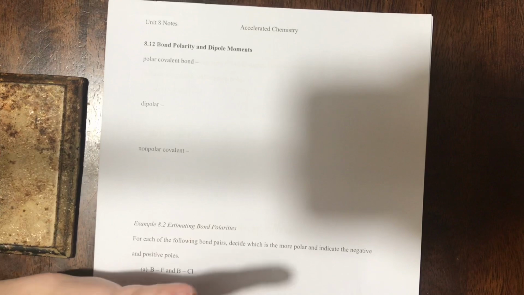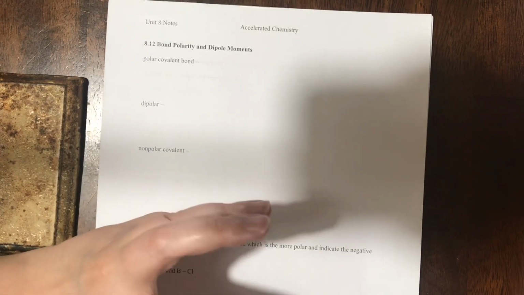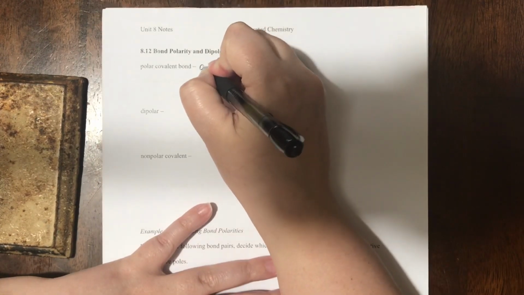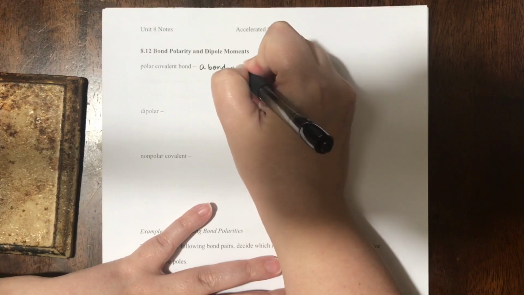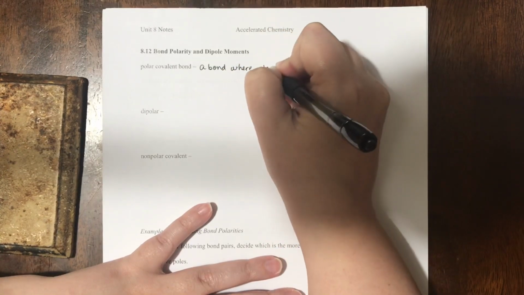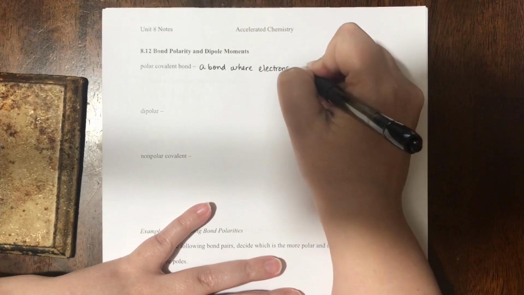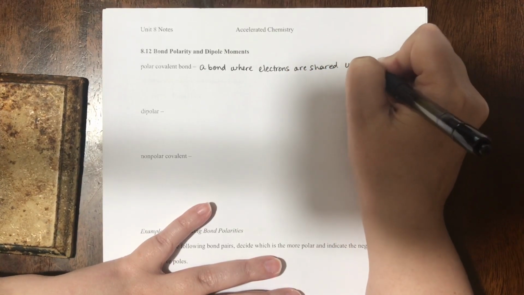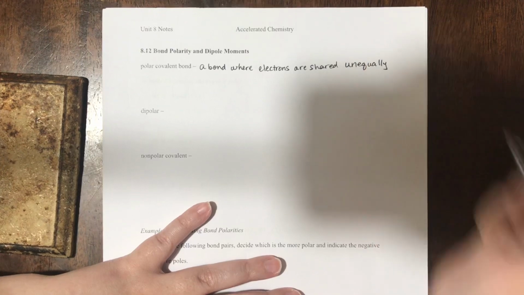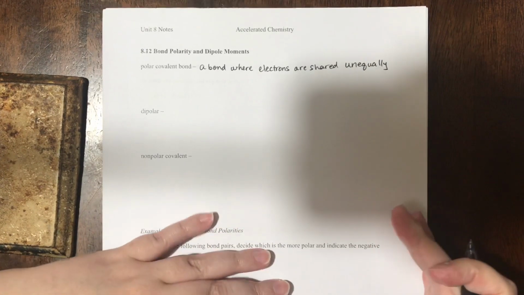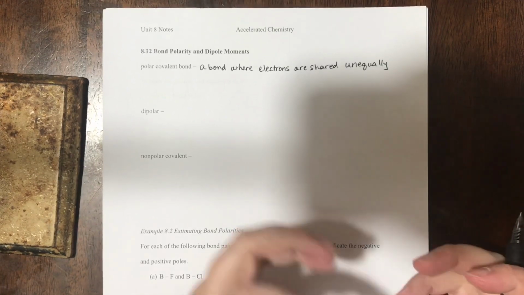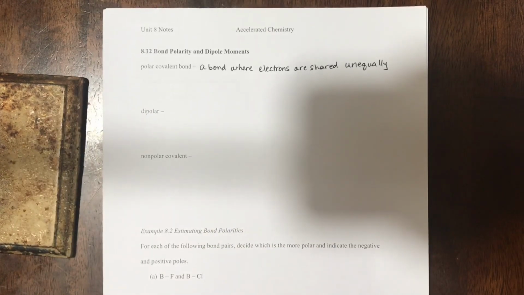Okay, so there are two kinds of covalent bonds. Remember, a covalent bond is a bond where the electrons are shared instead of transferred, and there are two different kinds. A polar covalent bond is a bond where electrons are shared unequally. So one of the atoms is going to have a greater pull on those electrons than the other, and so they will spend more time closer to the one atom than the other.